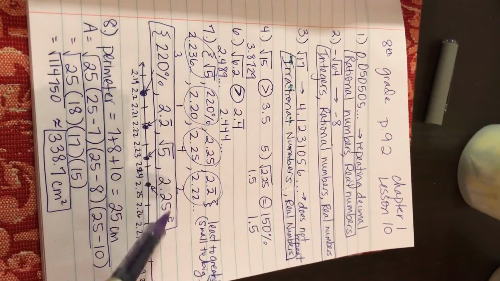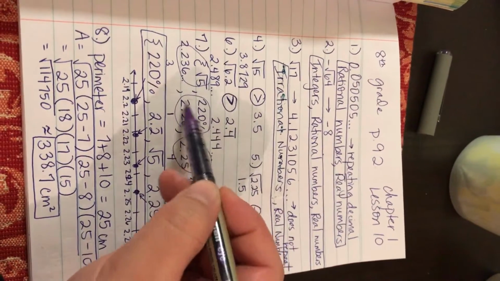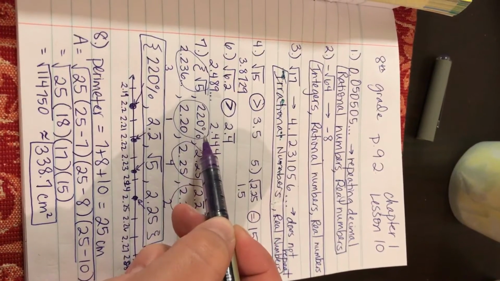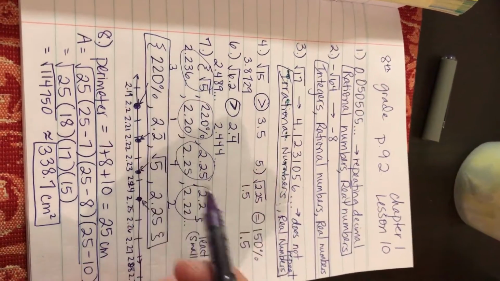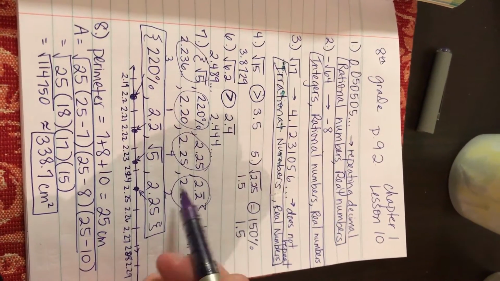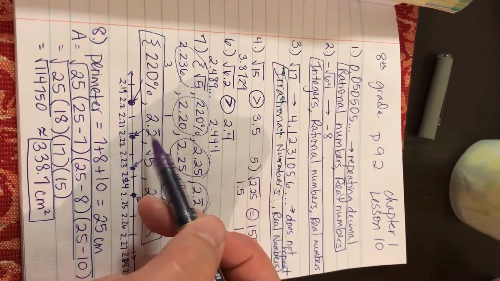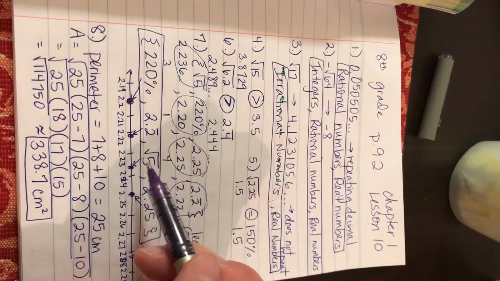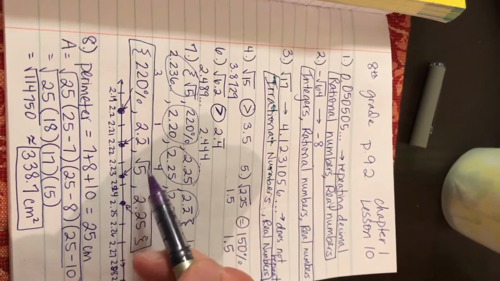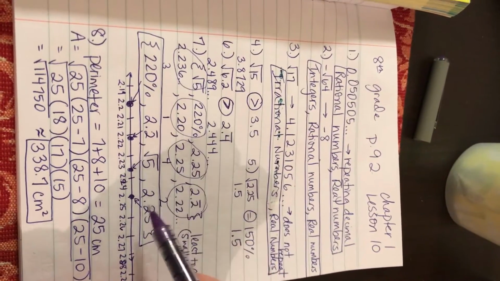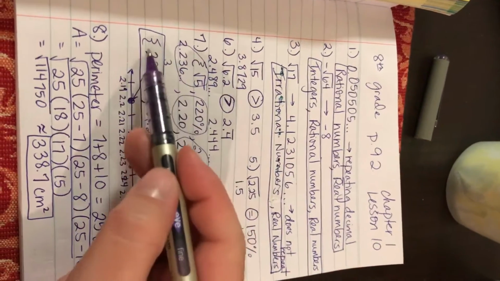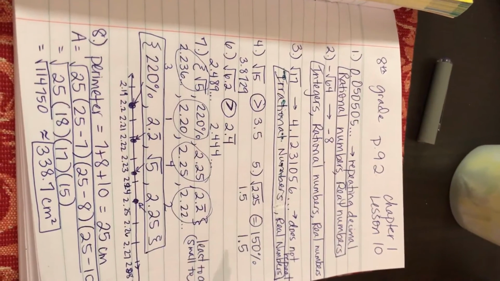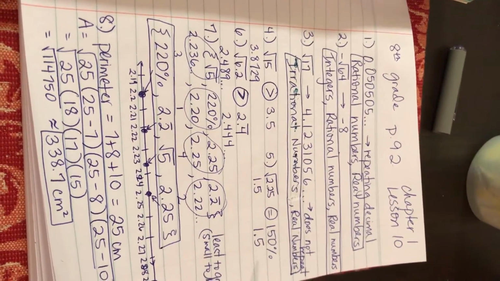And so when I put them in order, this one is the smallest, so I would write 220%. This one is the next smallest, so I would write 2.2 with a bar. And then the square root of 5 is the next smallest, so I would put square root of 5, and 2.25 is the last one. And I'm going to write it with the brackets around it because that's how I would write a set.